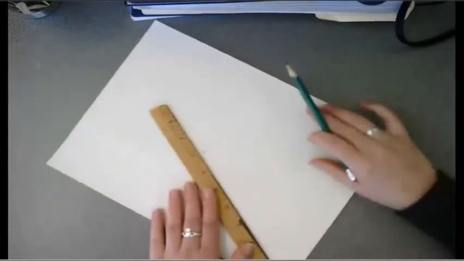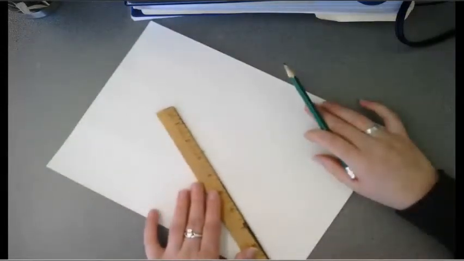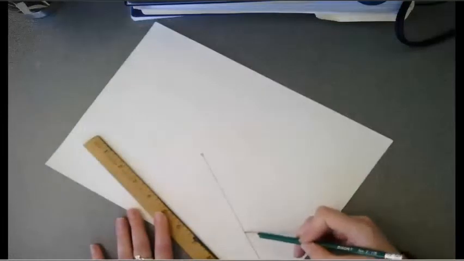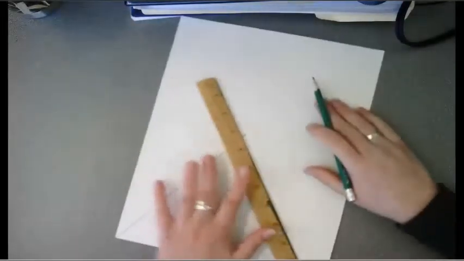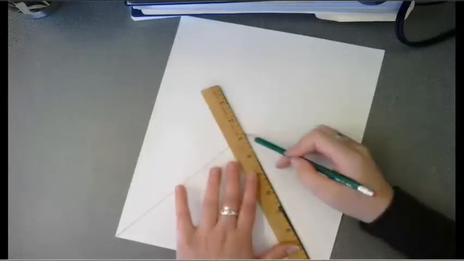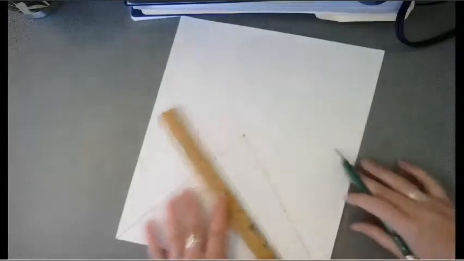And then I'm going to section off each section, holding my ruler firmly. I'm going to press down with my pencil. You don't need to draw these lines dark. I'm going to so that you can see them in this video. But yours should be much lighter so that when you erase them, they actually disappear.